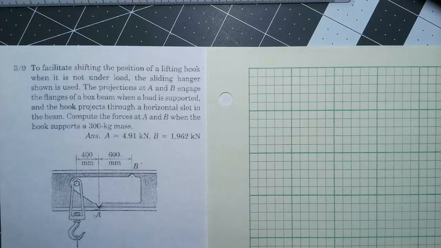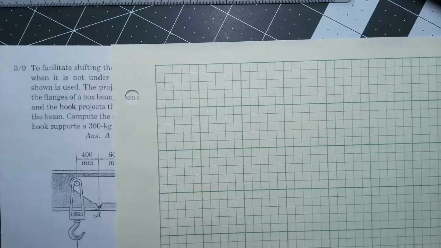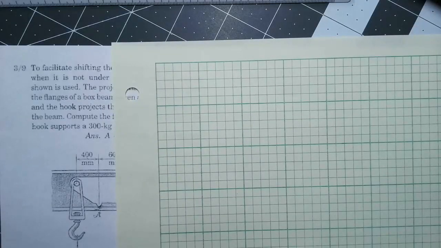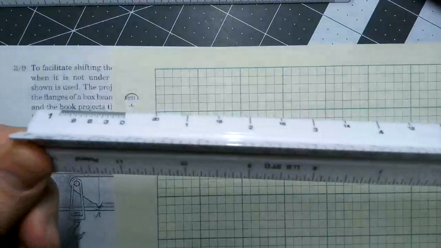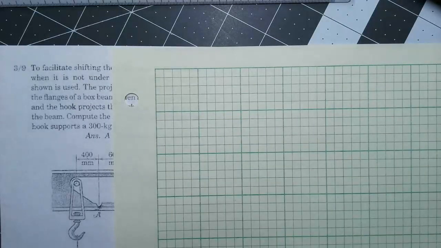So for that, at a minimum, I recommend that you use graph paper. Engineering graph paper is preferred. And draw your sketch roughly to scale, and at a minimum, use a straight edge. If you want to use other tools like a compass or a circle template, you may.